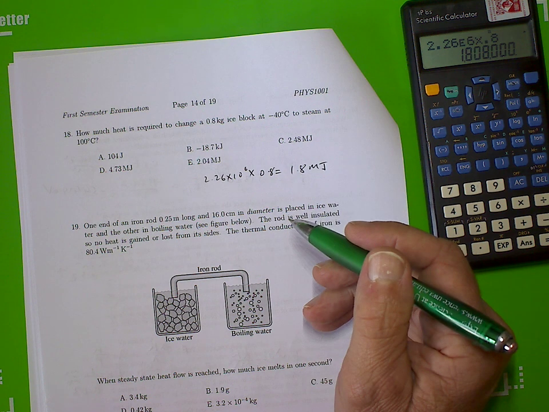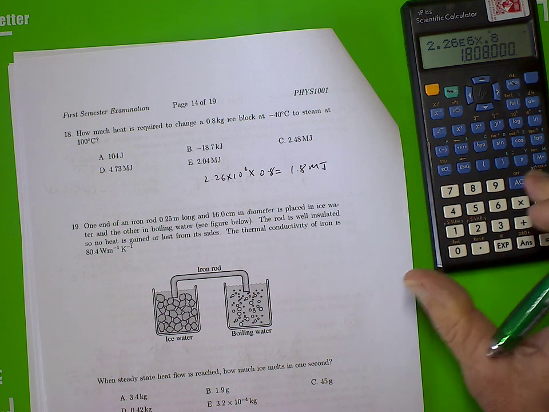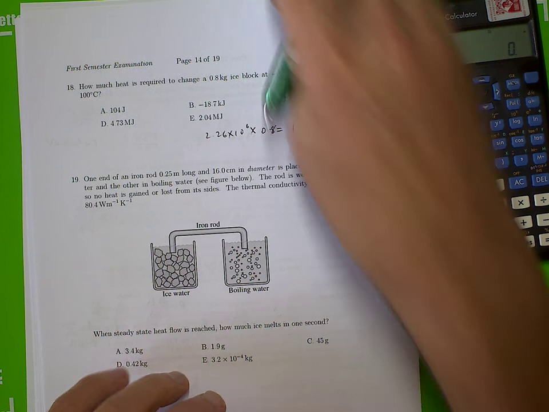Okay, let's find out how much we need to melt it.